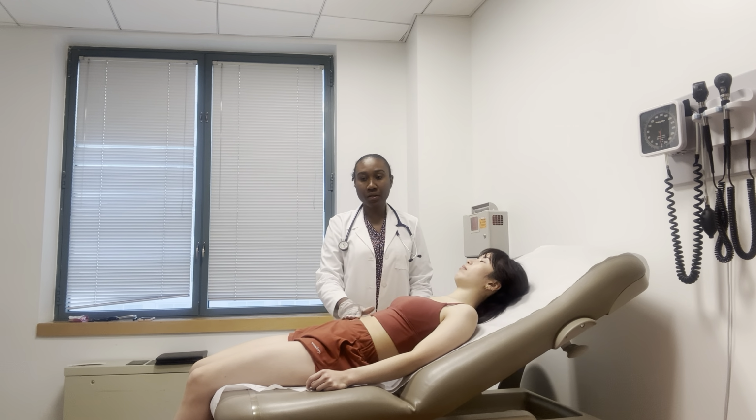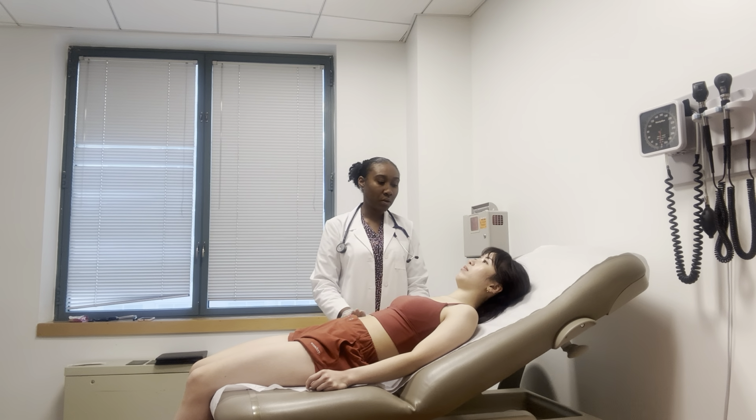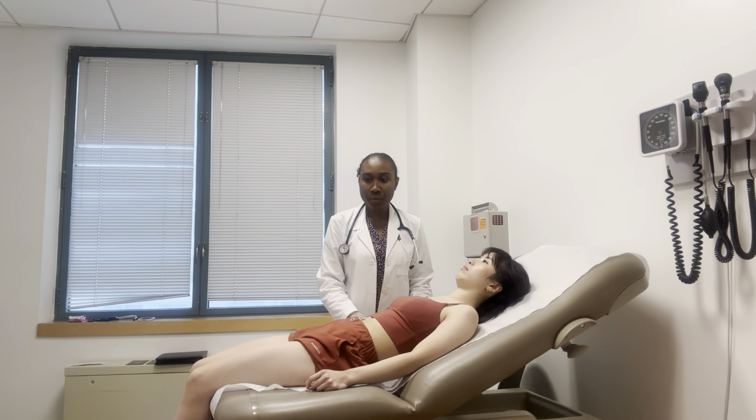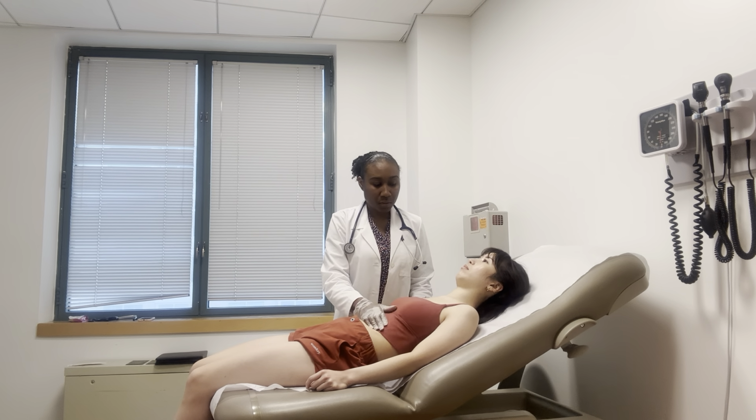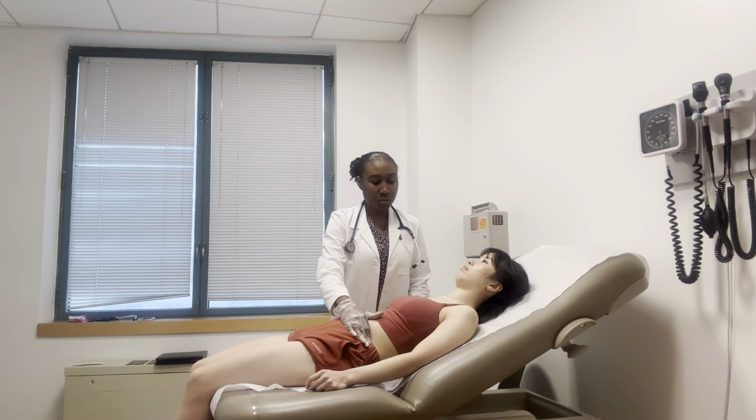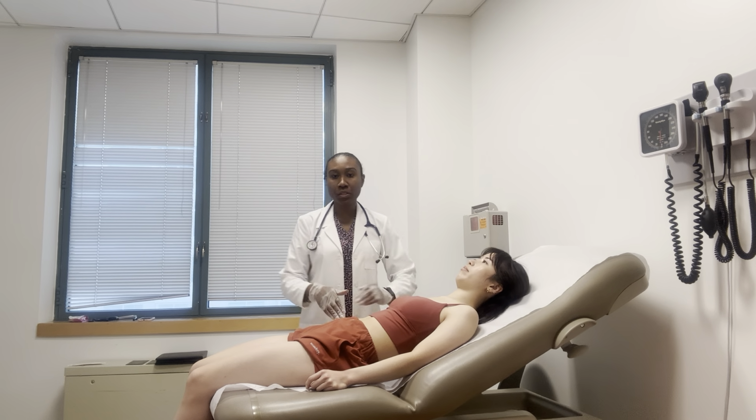No tenderness, so there was no guarding, no rigidity. Patient did not complain of any pain during exam. Now I'm gonna do a deep. Okay, so no pain, no tenderness on palpation.